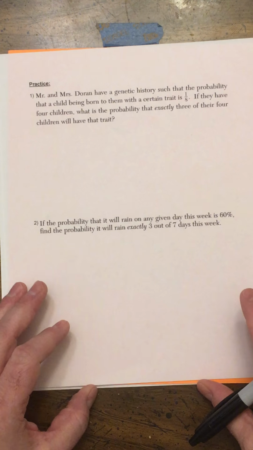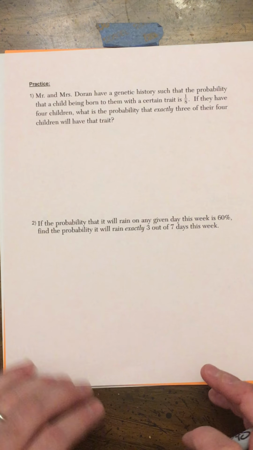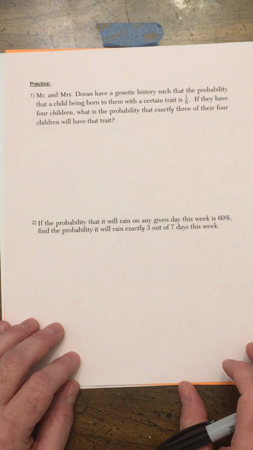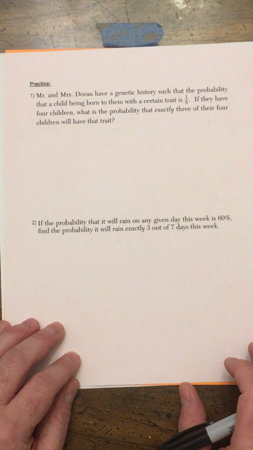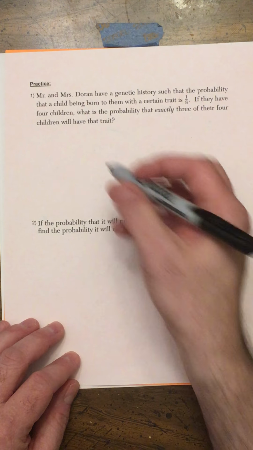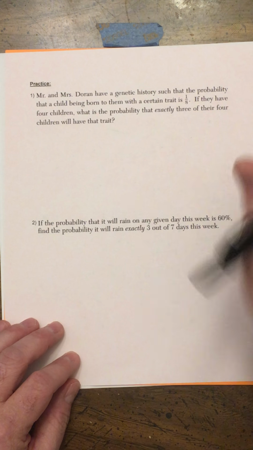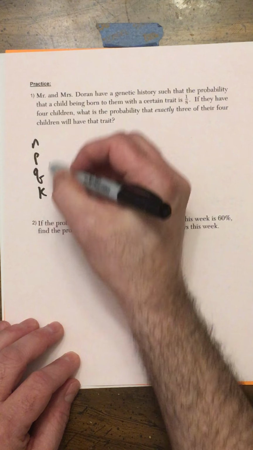Mr. and Mrs. Doran have a genetic history that the probability of a child being born to them with a certain trait is 1/8. If they have 4 children, what's the probability that exactly 3 of the 4 children will have that trait? Please try that on your own. So again, I'm going to show you with the formula what it's going to look like. N, P, Q, and K.